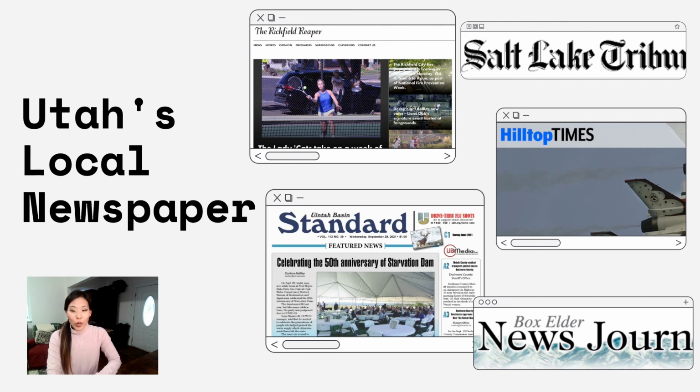Lastly, Utah's local newspapers is an easy place to find any local newspaper in any county. Here I found Salt Lake Tribune, Hilltop Times, Box Elder News Journal, Uintah Basin Standard, and the Richfield Reaper.